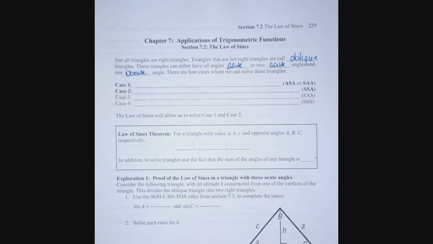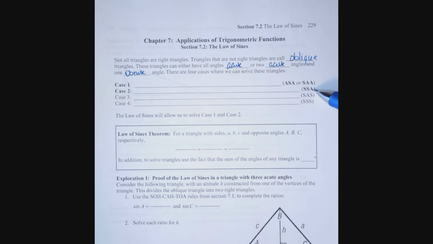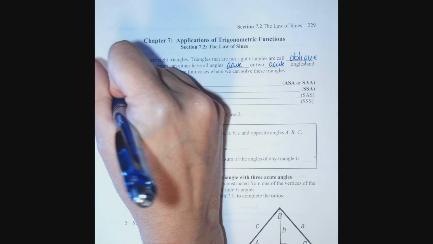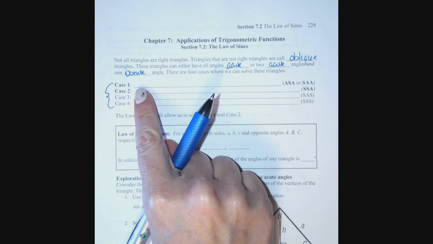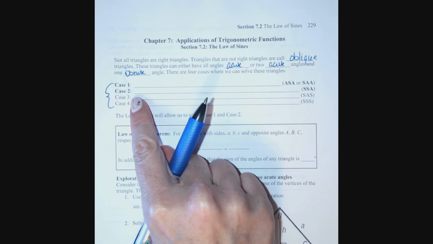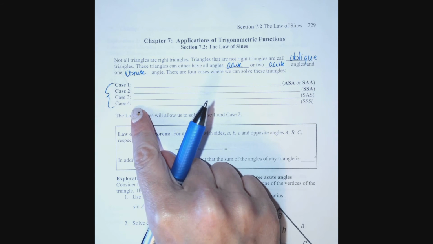We noted in Section 1 that we were given 3 pieces of information. One of those pieces of information was the right angle. Well, we're still going to be given 3 pieces of information. It matters whether you're given 2 angles and 1 side, 2 sides and 1 angle, or all 3 sides. Now you can see the way these are highlighted that in this section we're going to talk about cases 1 and 2, and in the next section we'll talk about cases 3 and 4.